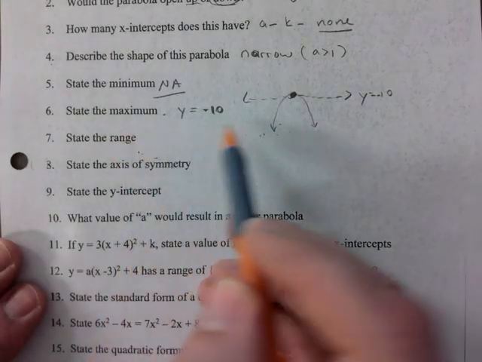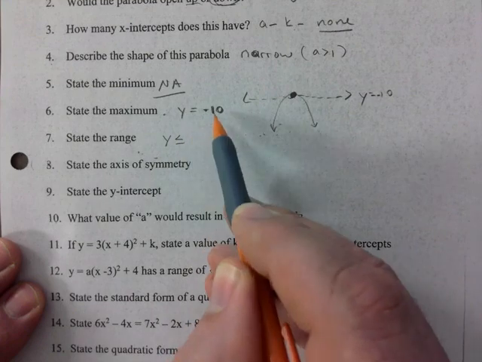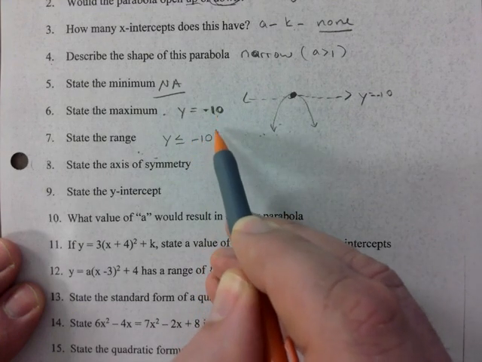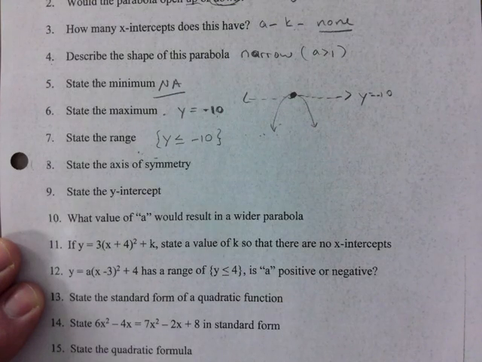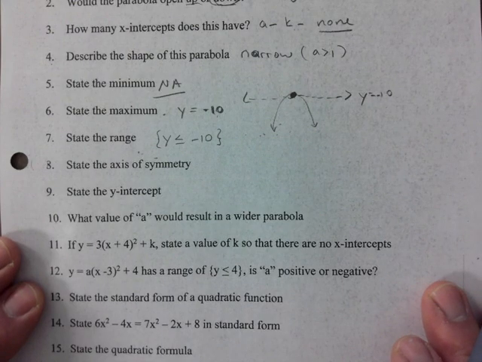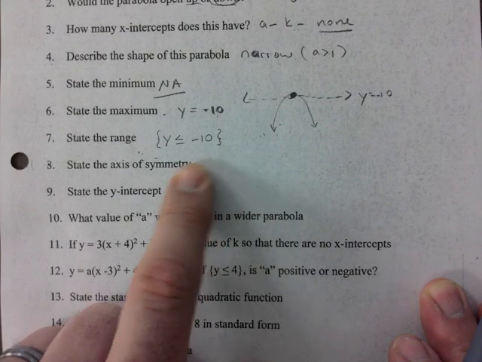State the range. Because it's pointing down, y is less than or equal to -10. This is not the way domain and range for a word problem works. This is just y less than or equal to -10, that's the way to go here. So it has to be done exactly like this to get the mark.